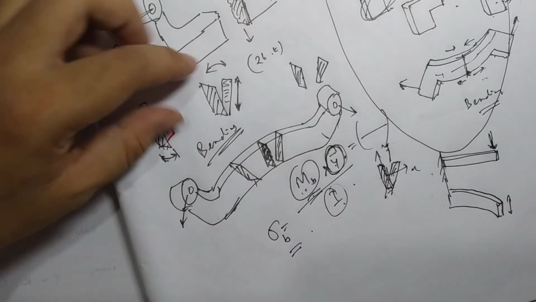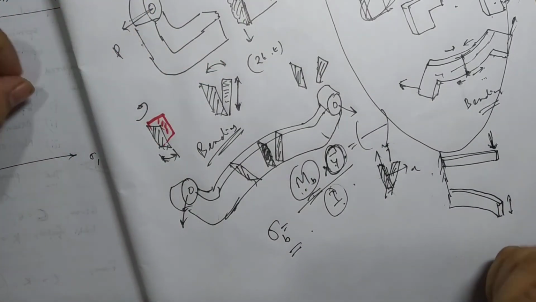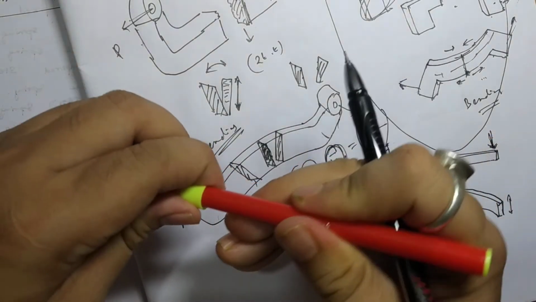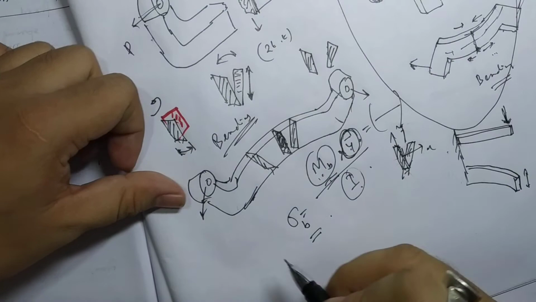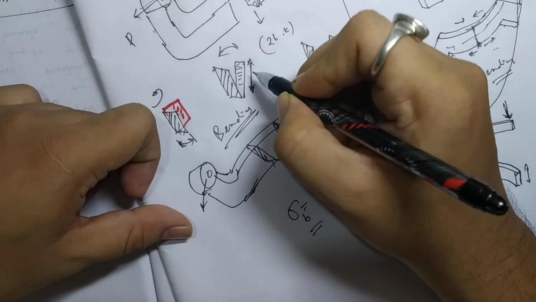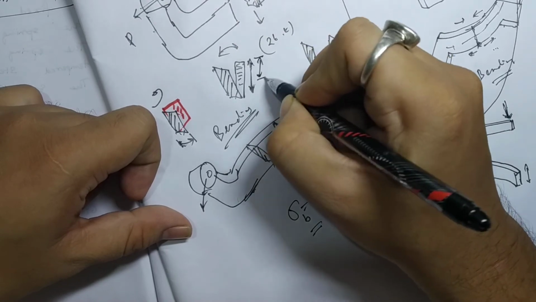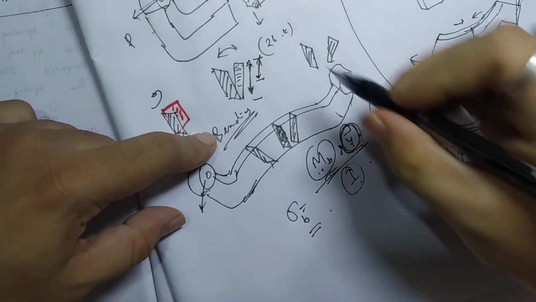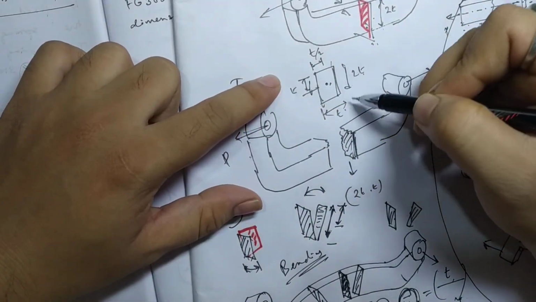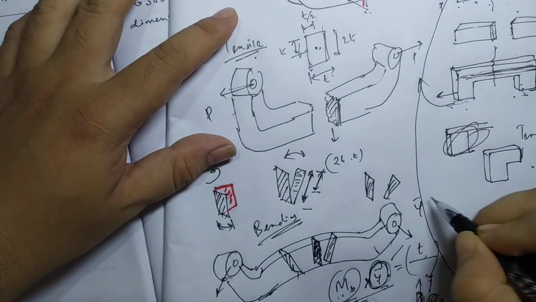Okay, one thing, that this video, every video will be limited to 20 or so nearby minutes. Okay, so let's continue. So now y bar will take half of this distance, that is the centroidal distance. So this is T. Okay, T, because T is your downward direction. Y bar is equal to T.